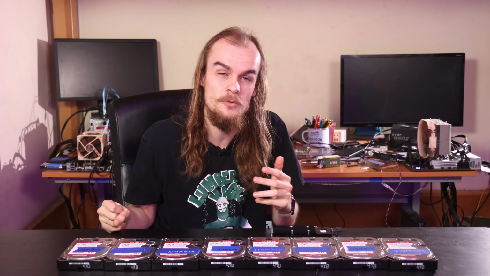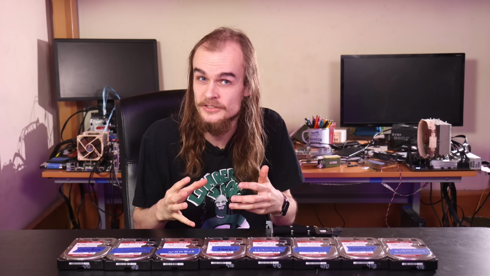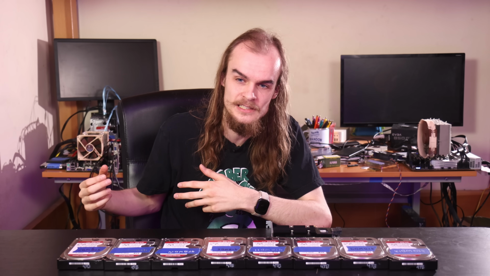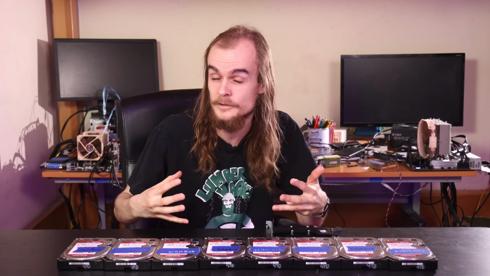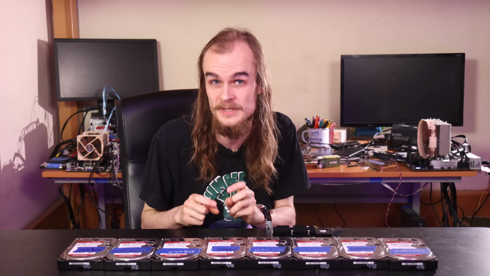I do also want to note with all these solutions, they often have different best possible implementations. So if you have a RAID setup and want to move it to a different solution, don't just try to replicate the exact setup. You might want to look into what works best with that solution and how you should set it up to get the best performance out of it.